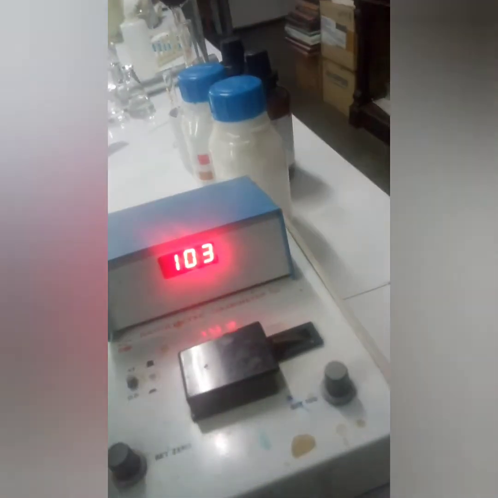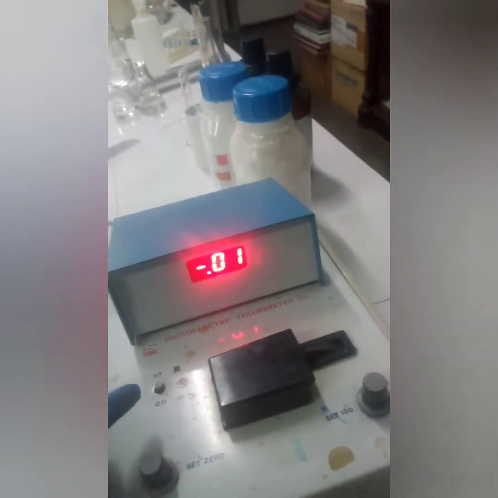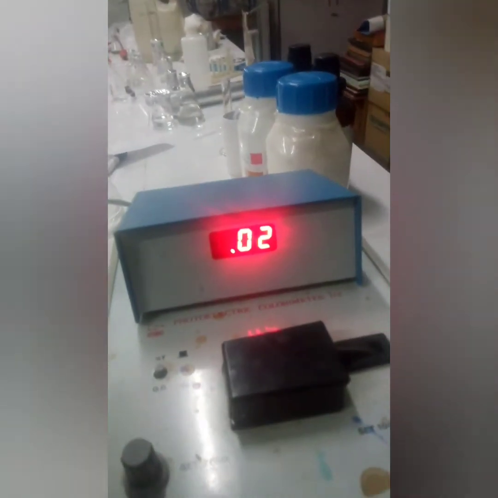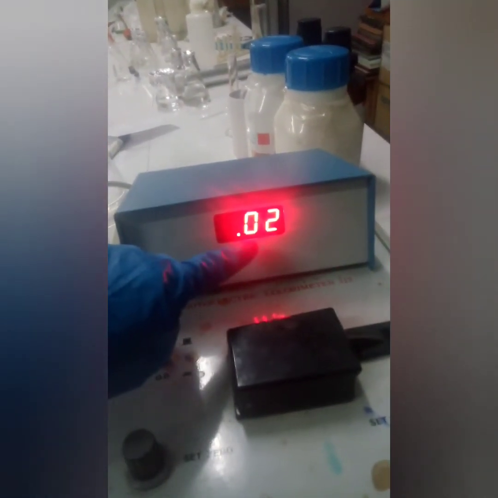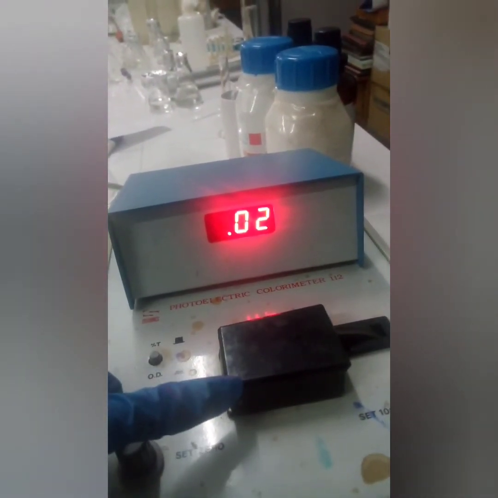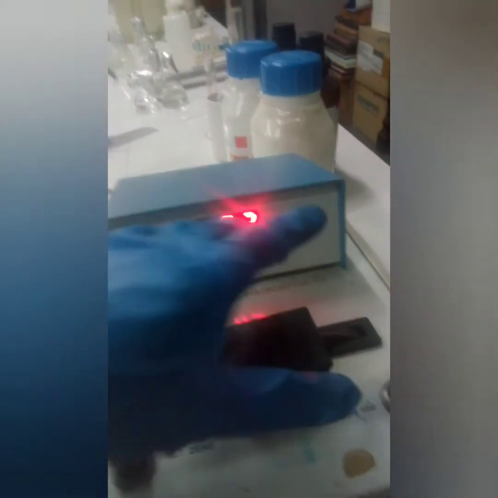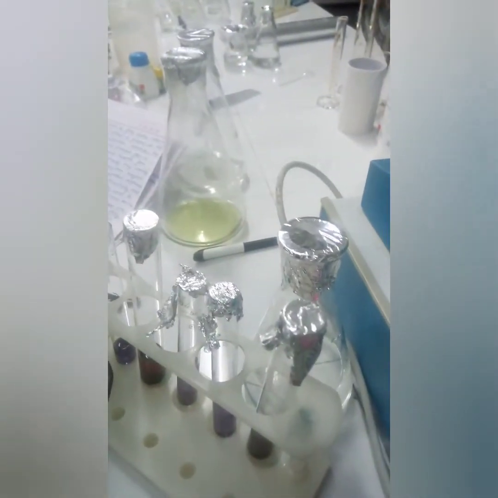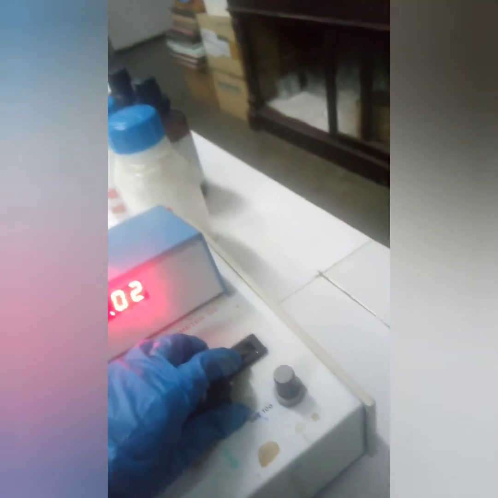Let us see. You can take the reading from here. In this way you will take the reading of all the samples, and then we will plot a graph for the standard curve.